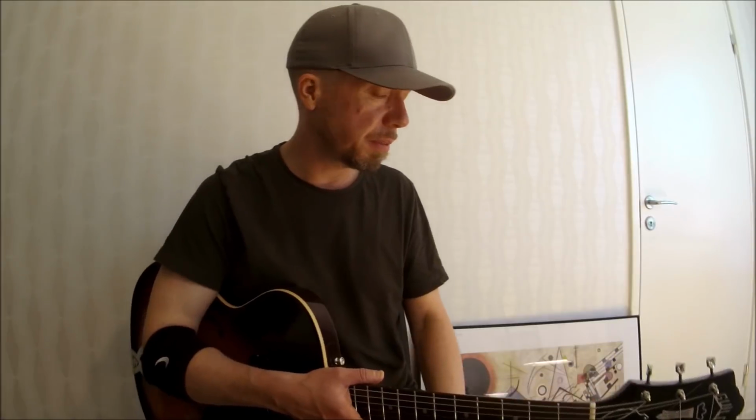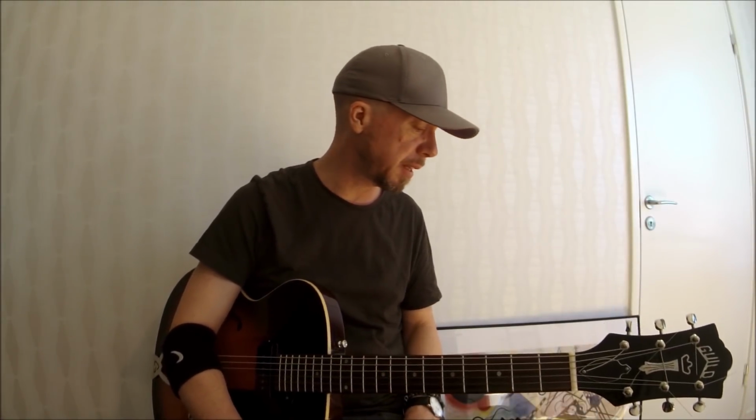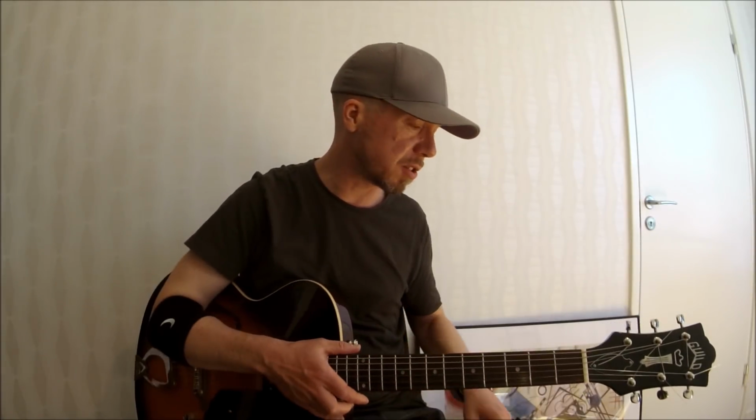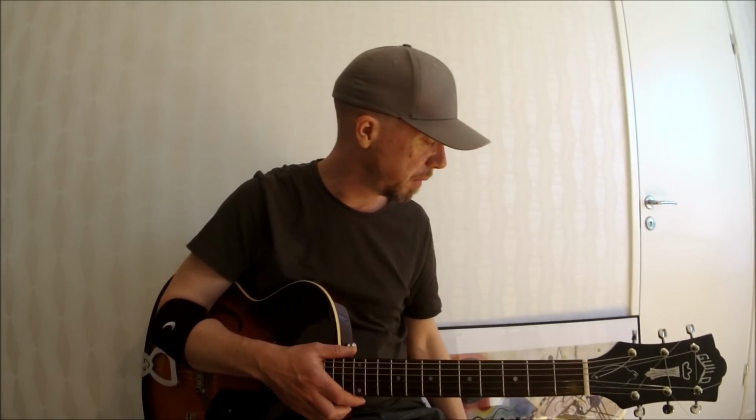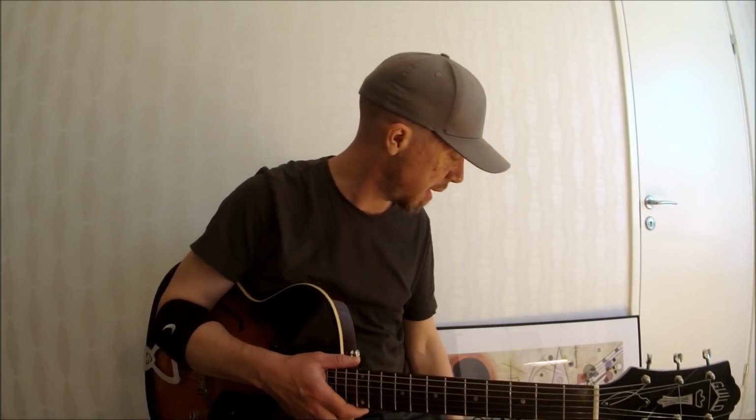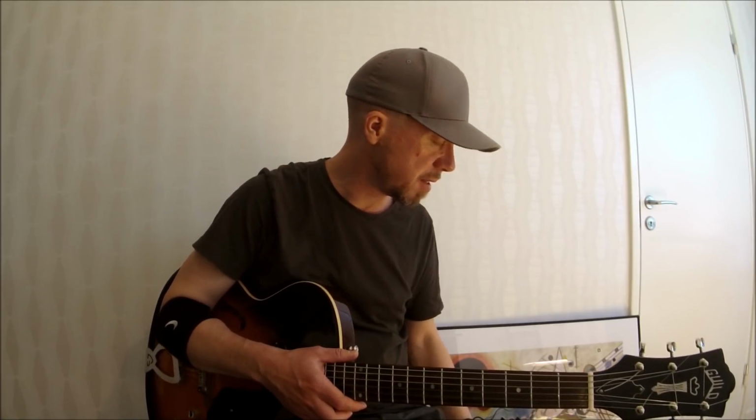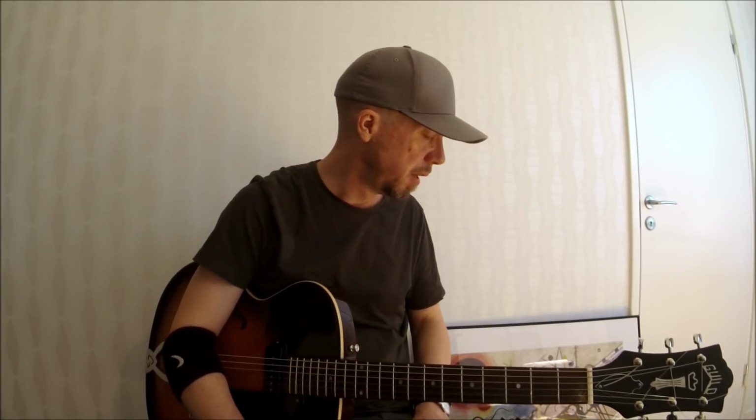Then some other questions that I've had. A lot of people ask me what I'm playing. So I'm playing this Guild T50 Slim, right? And the amp I'm using in this apartment is just an acoustic guitar amp. It's a Tanglewood, so it's nothing special. I really like how it sounds, but obviously I can't use distortion and stuff with this amp.